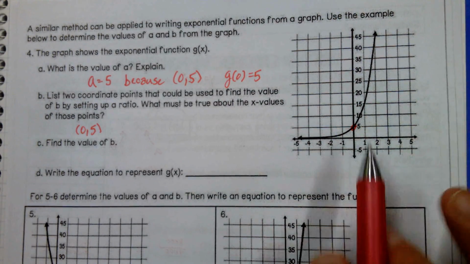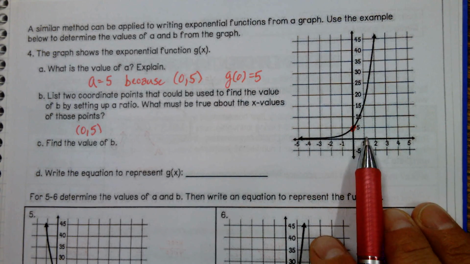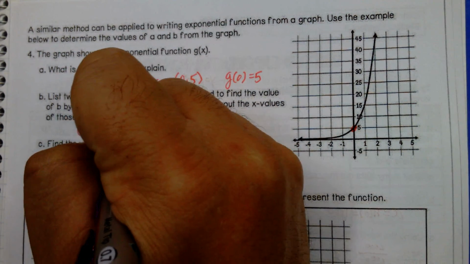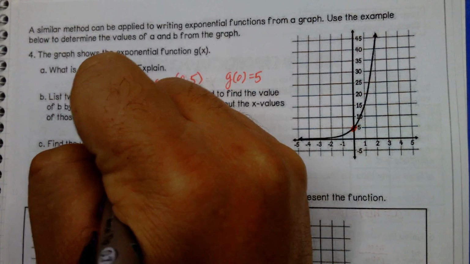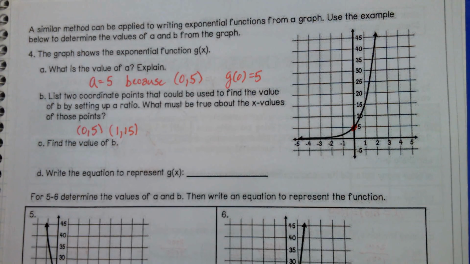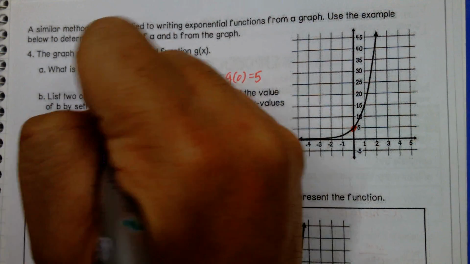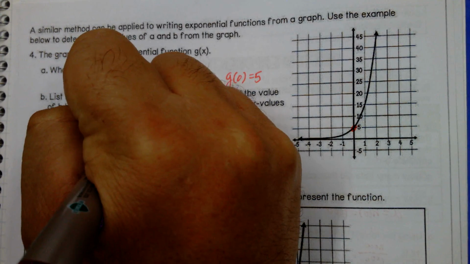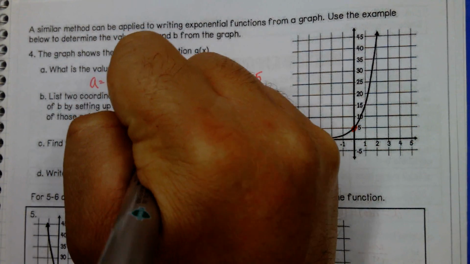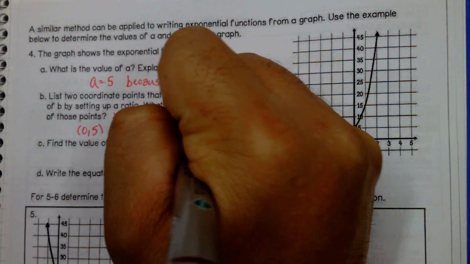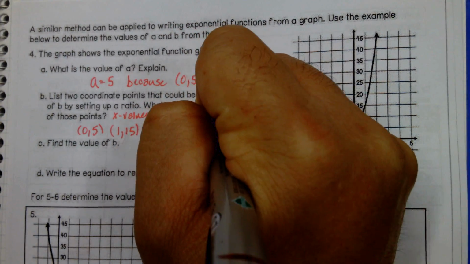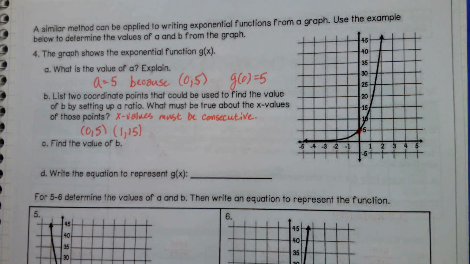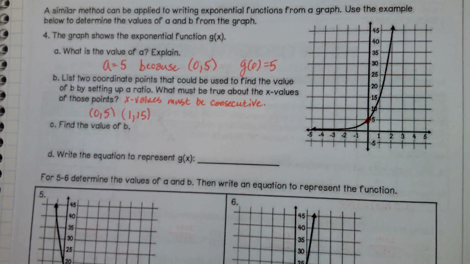They have to be consecutive. So basically the x values must be consecutive. That's the catch.